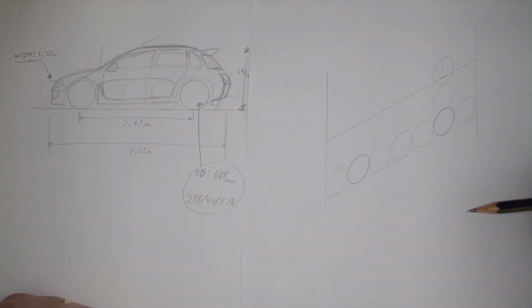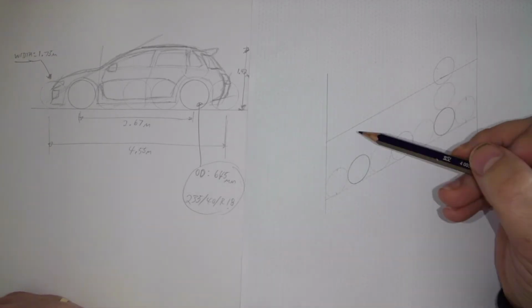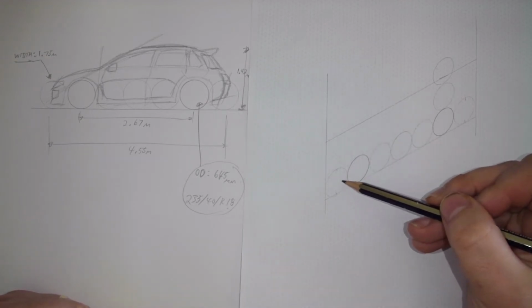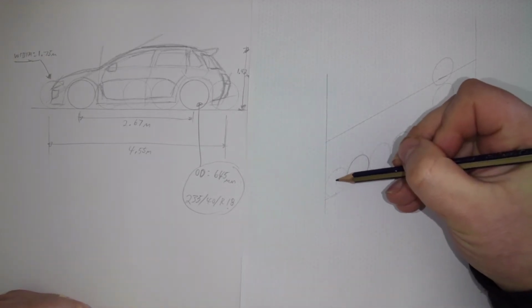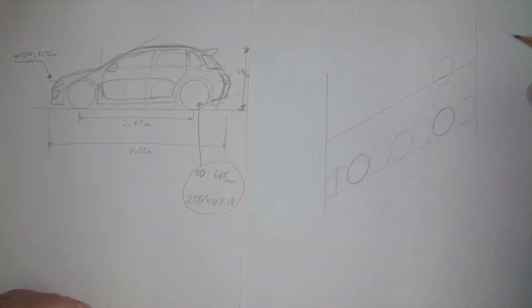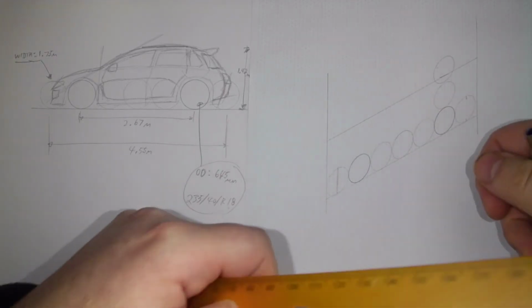It's all good. Okay, so now what we can do is we can start to freehand this vehicle. So obviously we start here by looking at the proportions of the front of the car. So this is where my car is going to stop, right here. Okay. At any stage you can use tracing paper to come up with multiple layers.